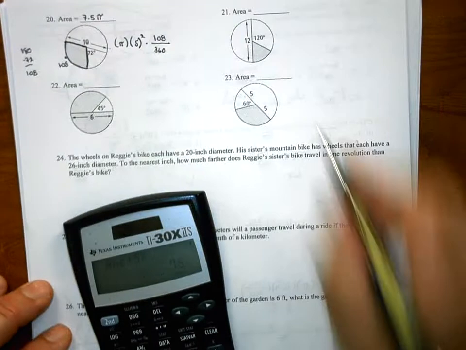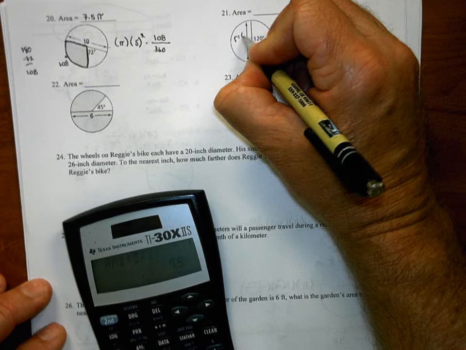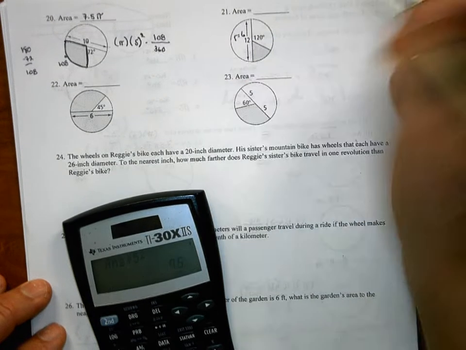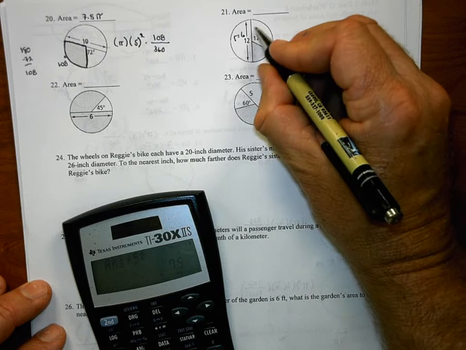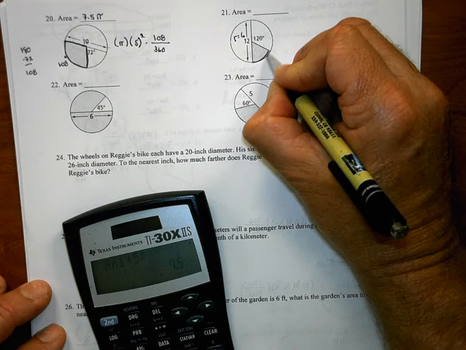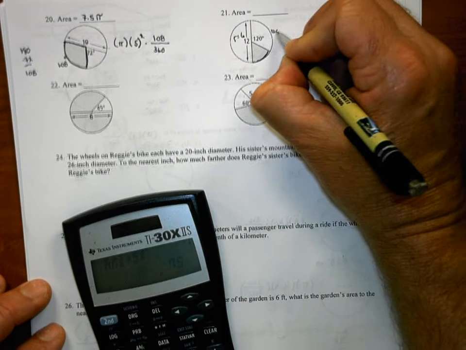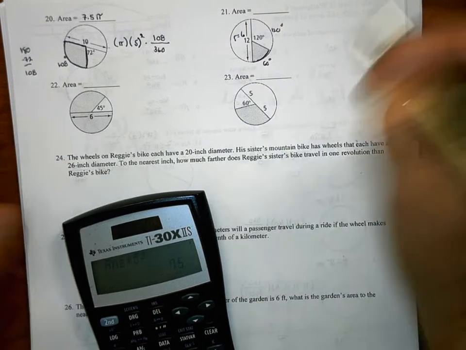Number 21. So you can see I'm finding there the shaded region. First of all, my radius is 6 because my diameter is 12. So the shaded region is 120. It's not 120, that's the unshaded part. But we know that this is half a circle. So that means if this is 120, this has to be 60 degrees because 60 plus 120 is 180.